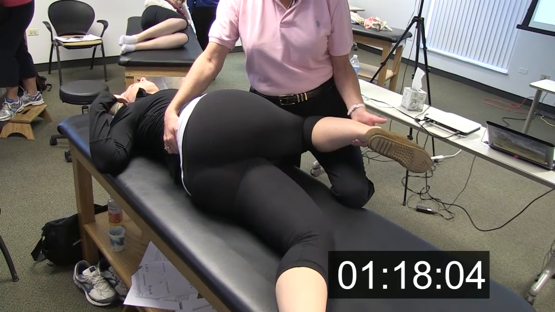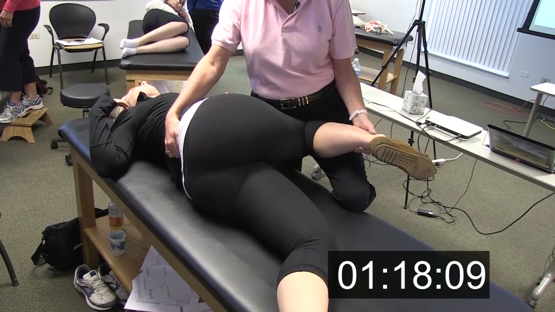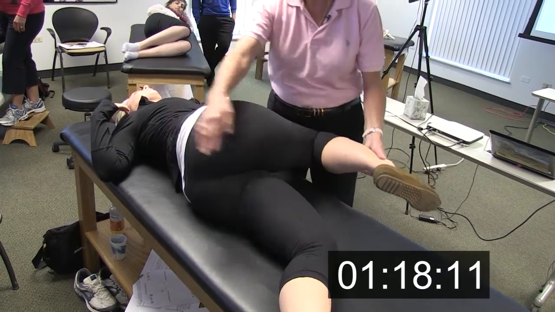But I find working from the leg and the side bending helps the most. And it's a lot easier on the patient. Okay? Great. Thank you.